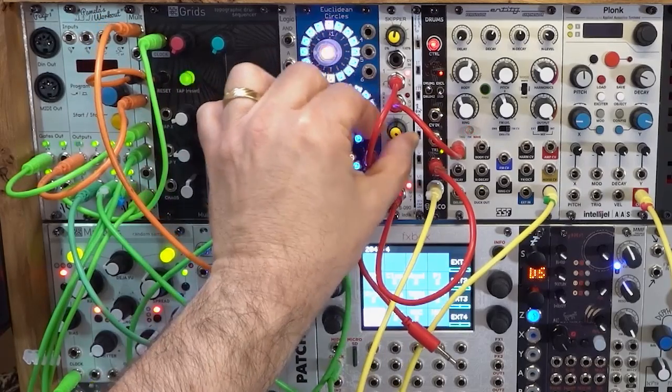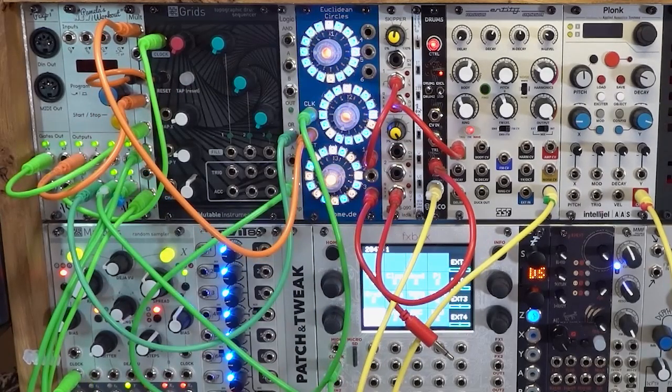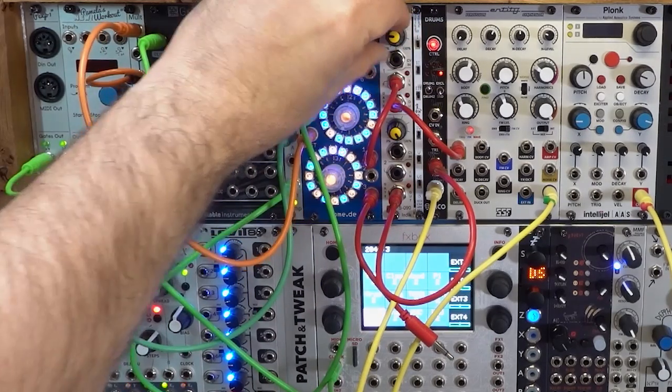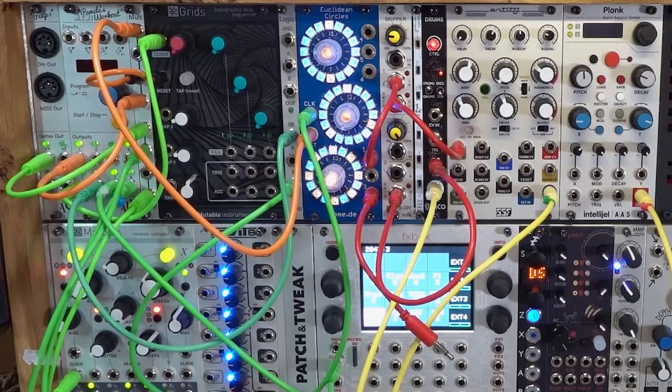I'll put the probability up to 100% so the second one hits all the time. And maybe even say, let's play primarily the second one and just have the first one come in occasionally. If you're into algorithmic type patterns or you just like random events, I definitely recommend adding a skipper to your cabinet.